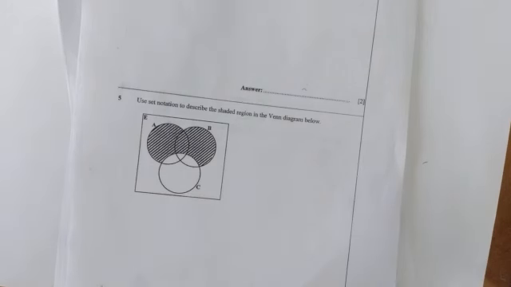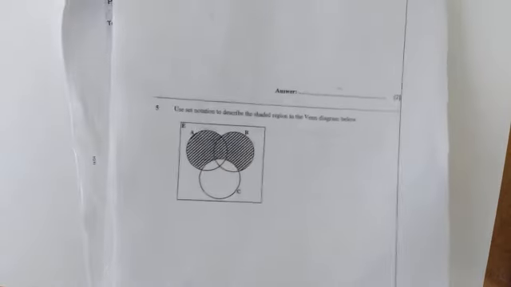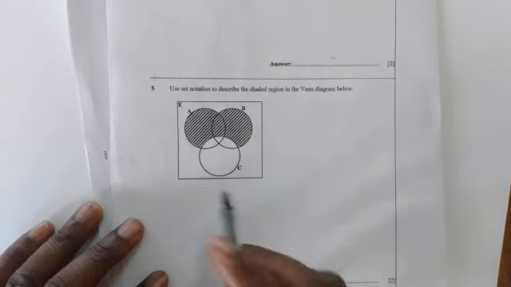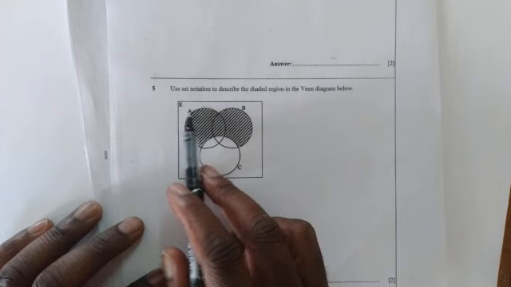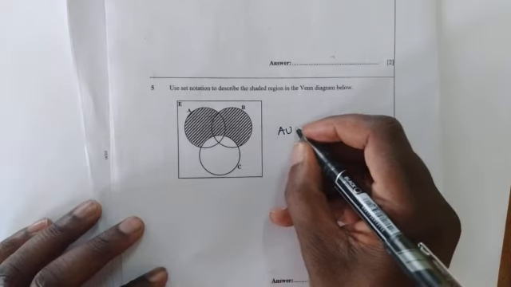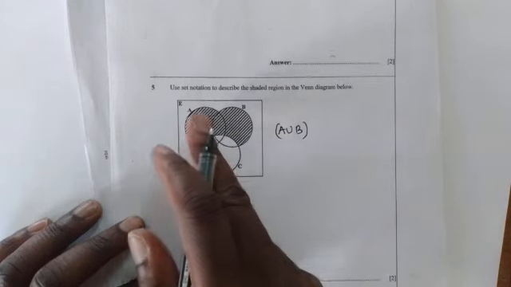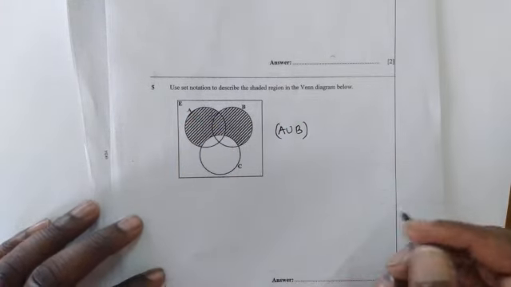So here is our question 5. Use set notation to describe the shaded region in the Venn diagram below. Okay, so how do we describe this? First of all, when you look at A and B, both of them are shaded. The entire A and B is shaded.